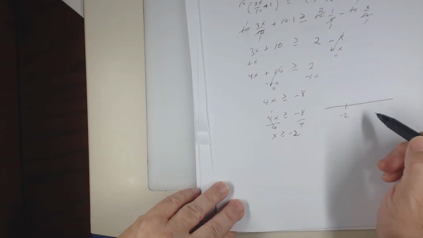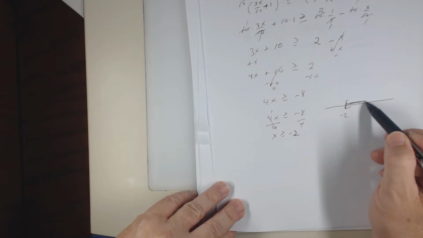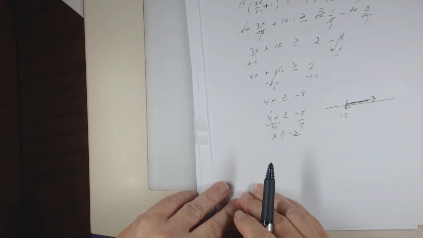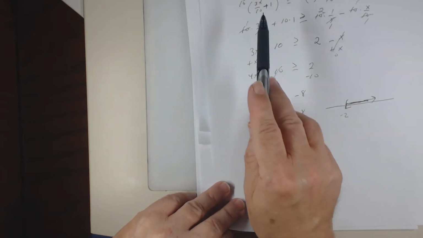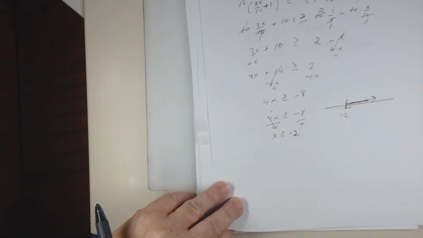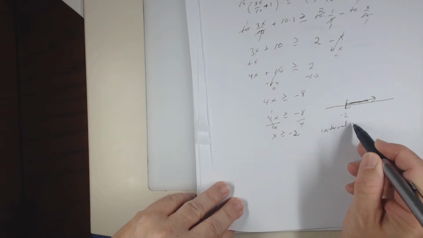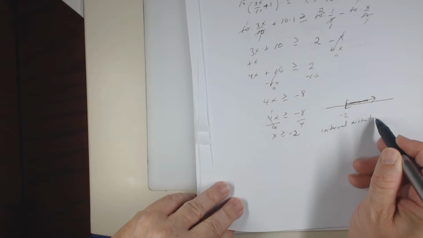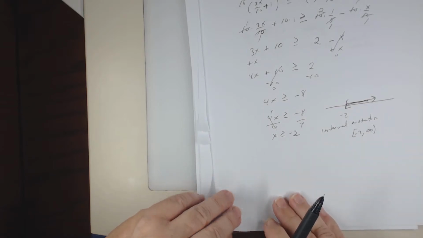All right. So then I graph it. Here's -2. What do I put on -2? Going which way? To the right, like this. And then I shade in with an arrow. So any number bigger than -2, if I plug into the original problem, will work. Interval notation. Bracket, -2, comma, infinity, parentheses. Yep. All right.